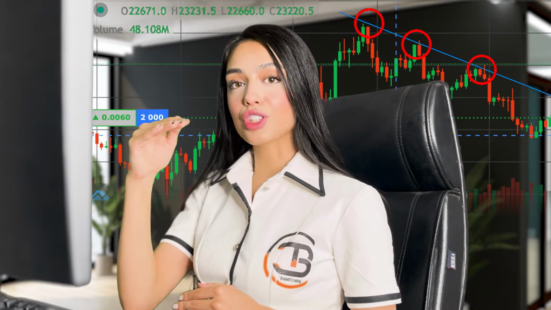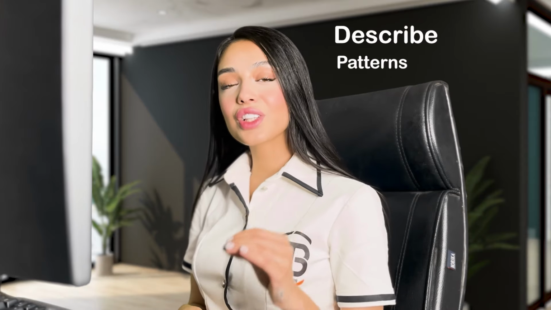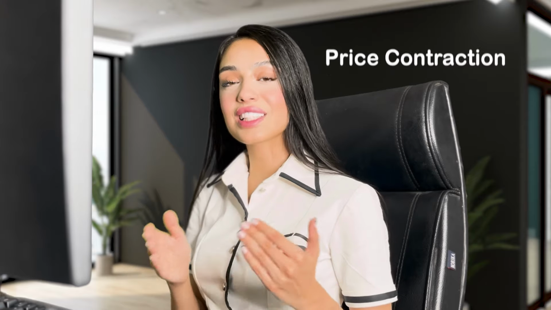A trend line is a line drawn over pivot highs or under pivot lows to show you the prevailing direction of price. A trend line is a visual representation of support and resistance in any time frame. They show direction and speed of price and also describe patterns during periods of price contraction.